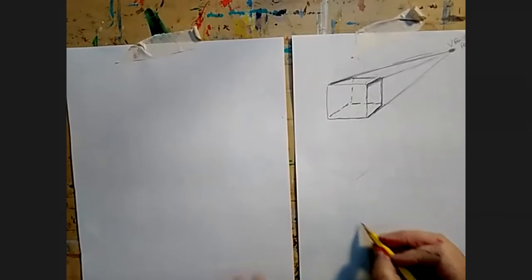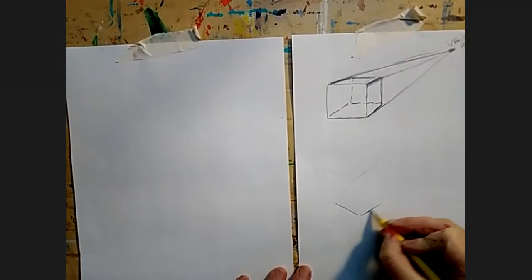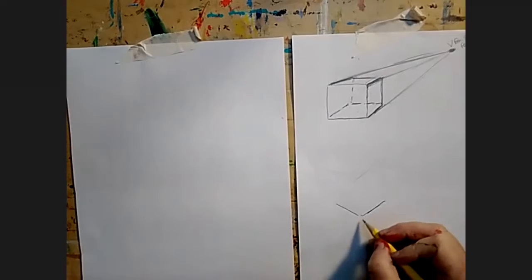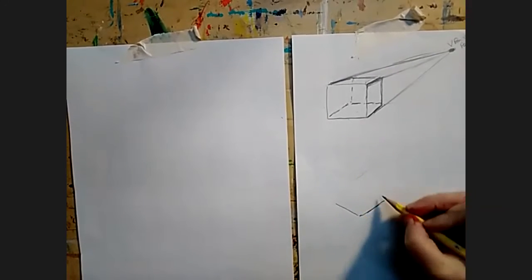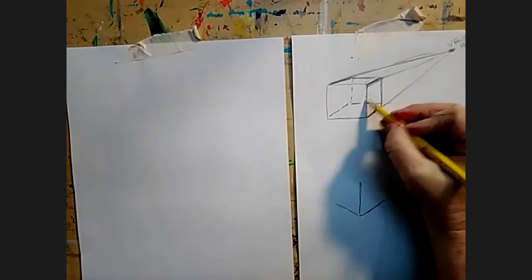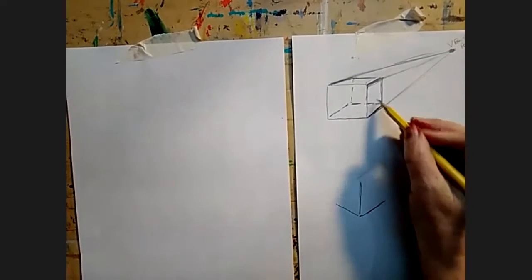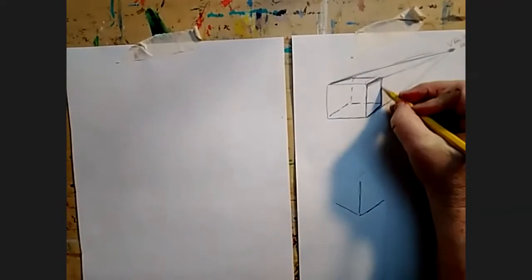I'd like to draw our cube at an angle like this. So you can start with a straight line, angled lines, and then a straight vertical line. Notice, by the way, that although the horizontal lines are angled, the vertical lines are always straight.